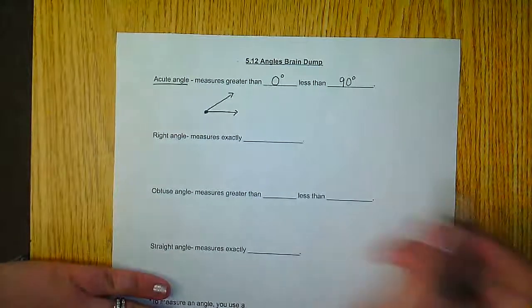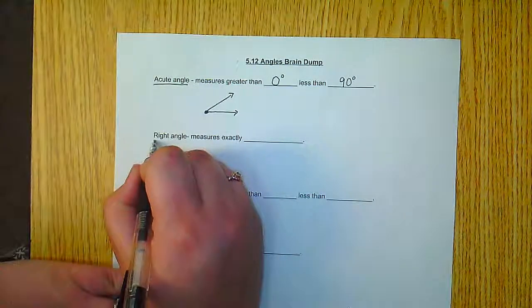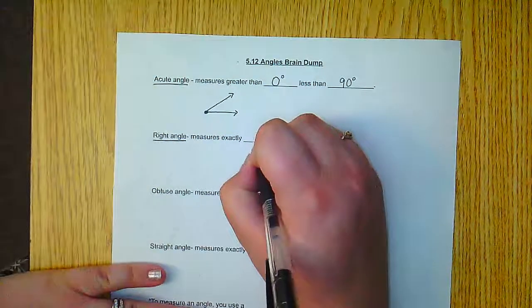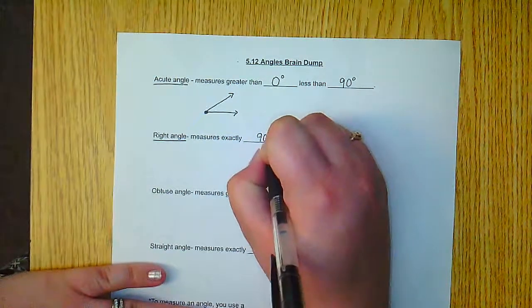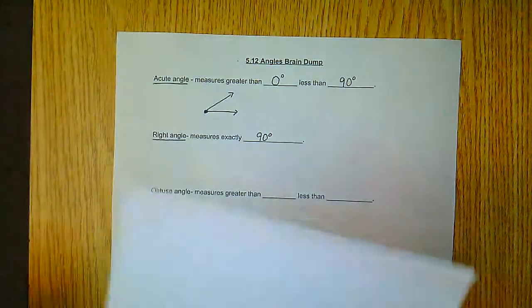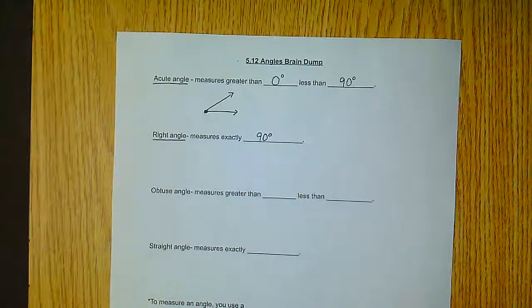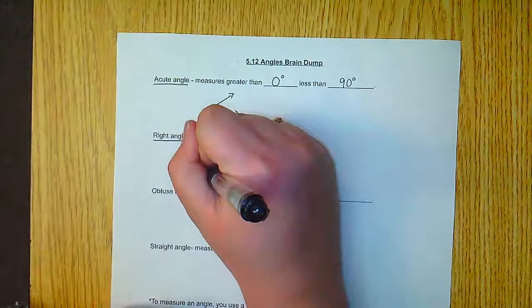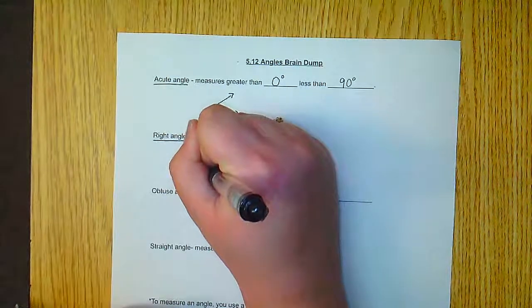Next, I'm going to draw and fill out the definition for a right angle. So a right angle measures exactly 90 degrees. And I'm going to actually take an index card. You don't have to use an index card. You could use a piece of paper, you could use a book, or notebook rather. Let's not use our library book because we don't want to mark in it. But I'm going to use this and I'm going to draw a 90-degree angle.